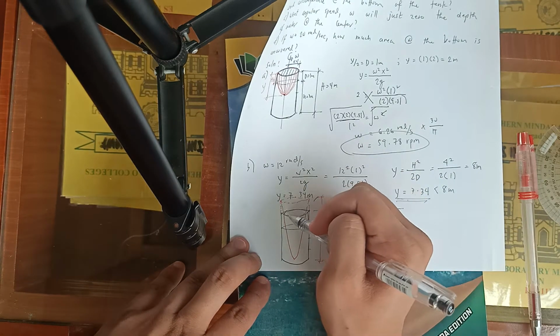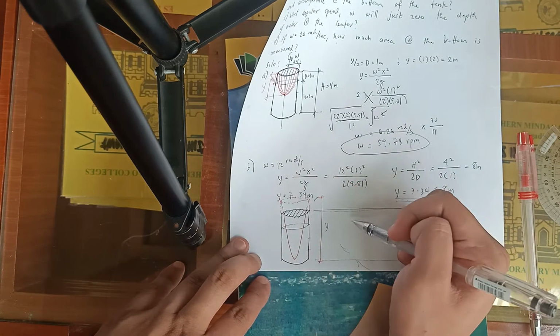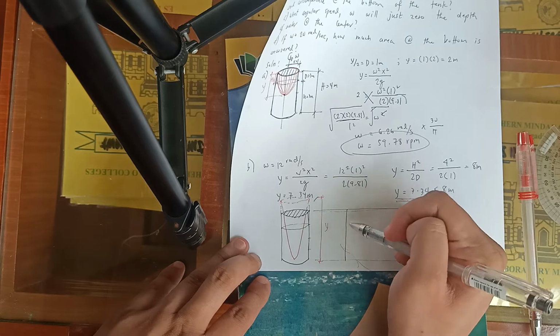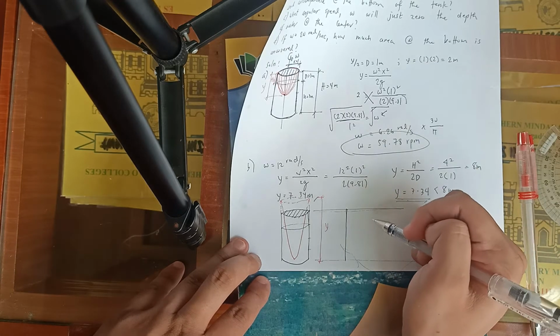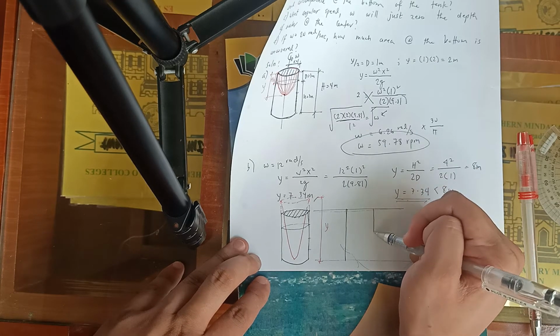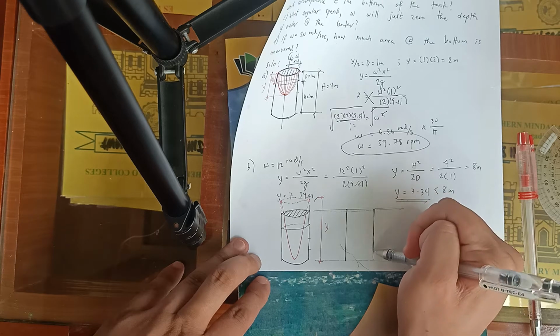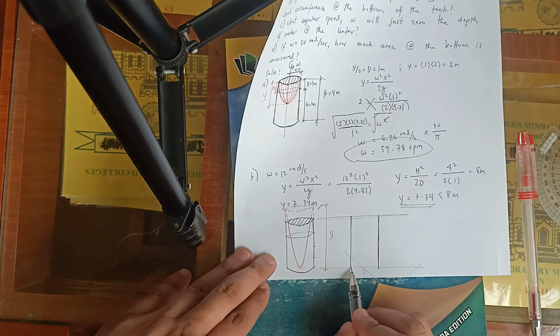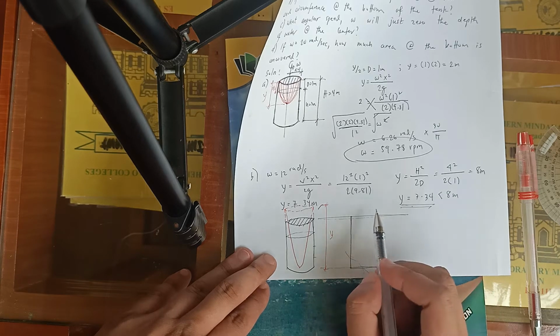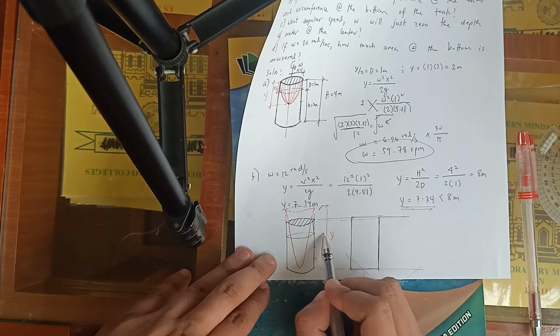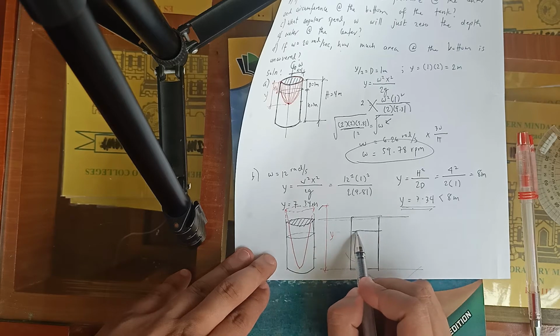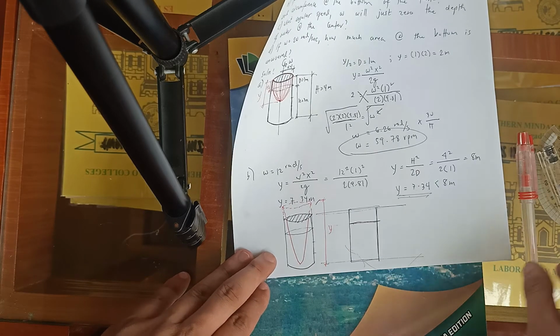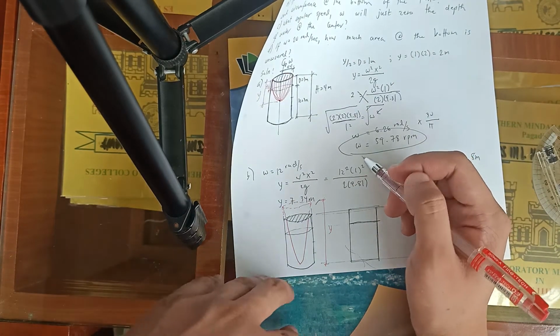This is close. So this is the front view.